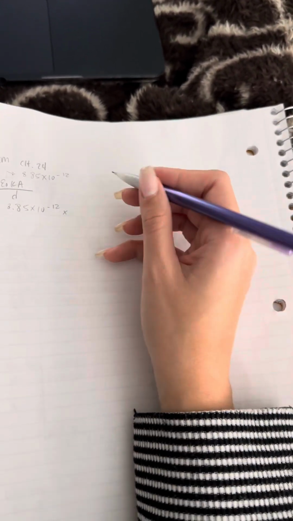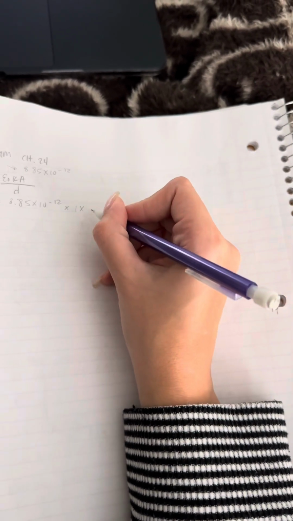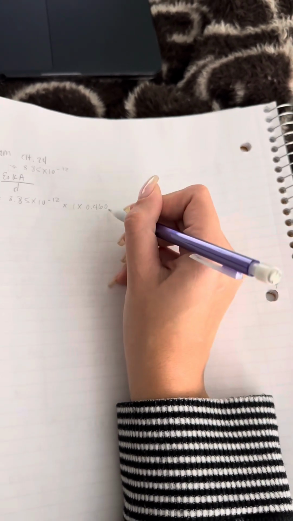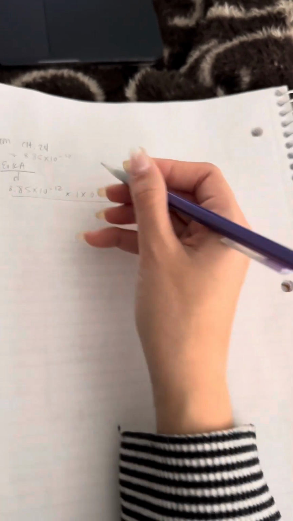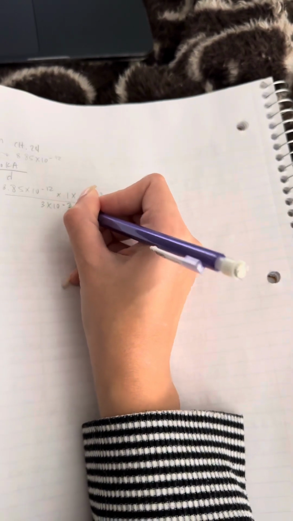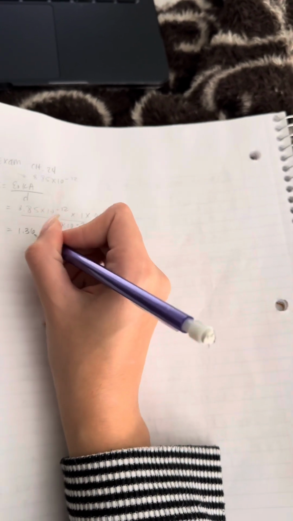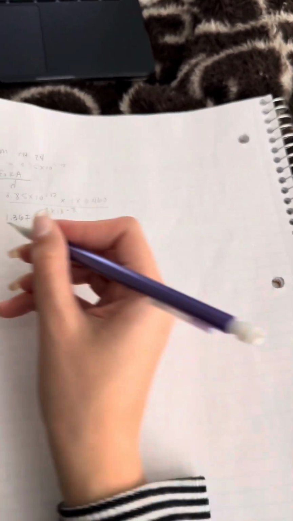Times our K, which is 1, times our area, the 0.460 meters squared. And we need to divide this by the distance that we were given, so the 3 millimeters, so 3 times 10 to the negative 3 power. And when we plug it into the calculator, it gives us 1.36 nF. So this would be our answer for part A.